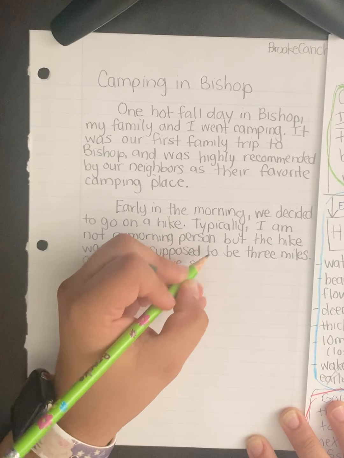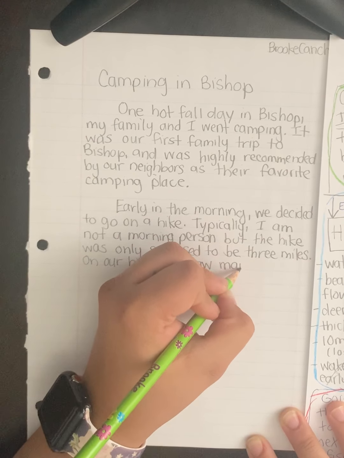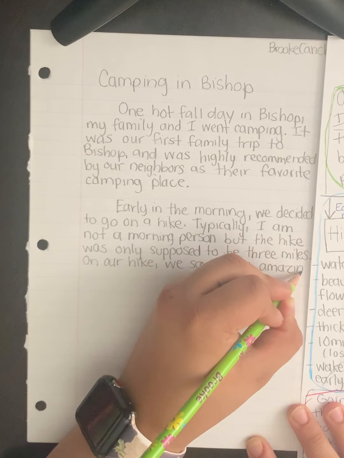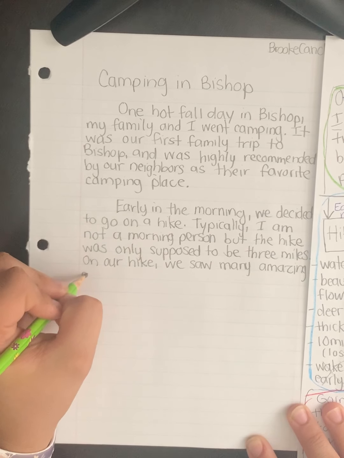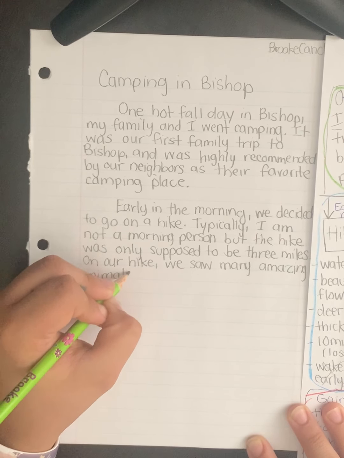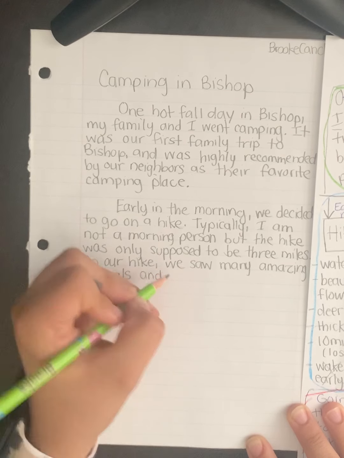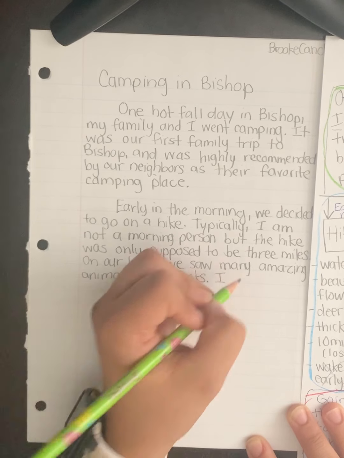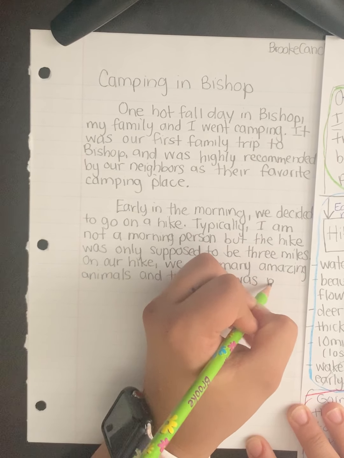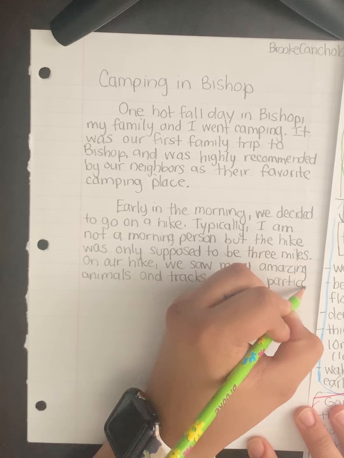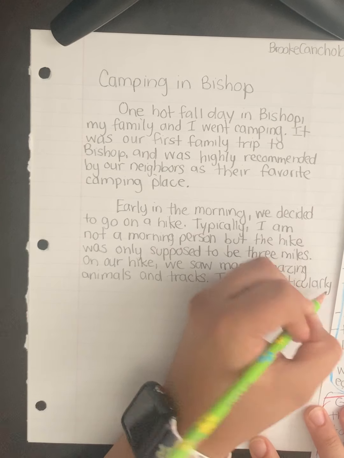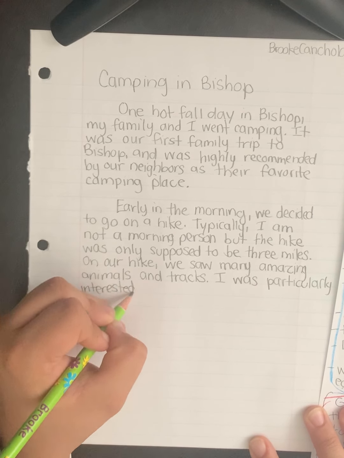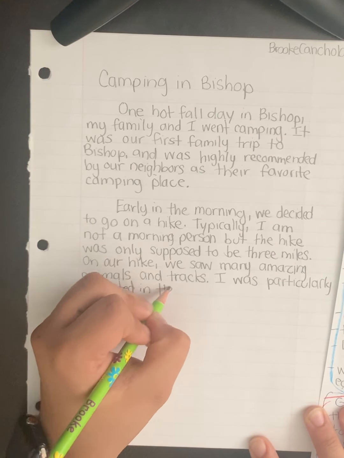I'm going to go with: on our hike, we saw many amazing animals and tracks. I was particularly interested in the deer tracks.